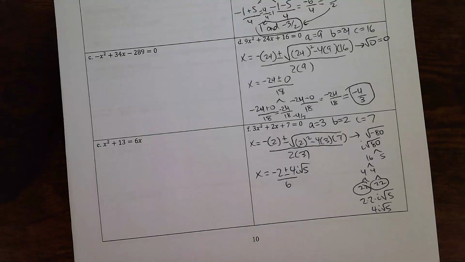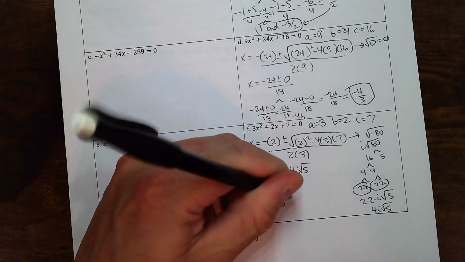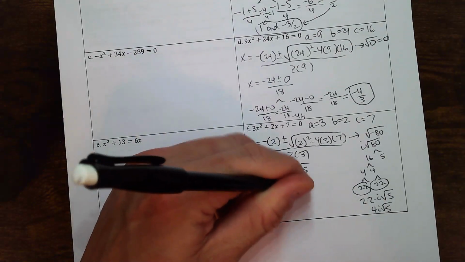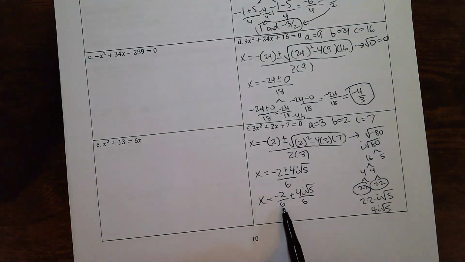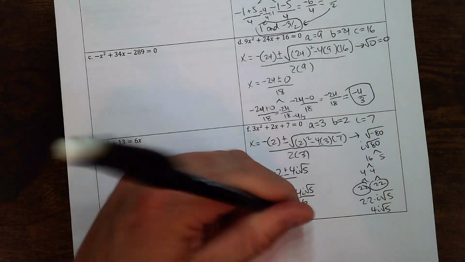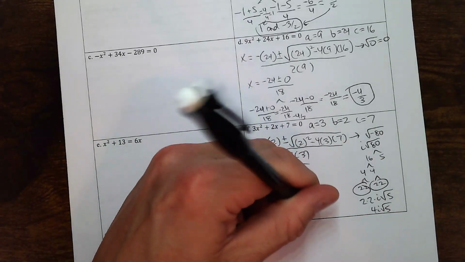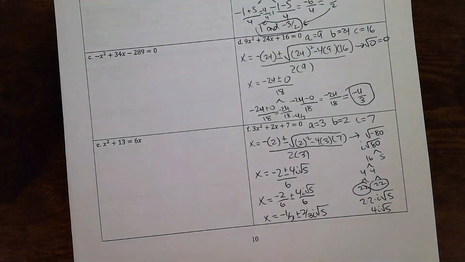Now on this one, whenever you have i's involved, remember a couple of things. One, you have to separate these when you have i's involved because you want to have the real part and the imaginary part. Also look, these can simplify. Negative 2 over 6 is negative 1/3. 4 over 6 is 2/3, because you can divide each by 2.